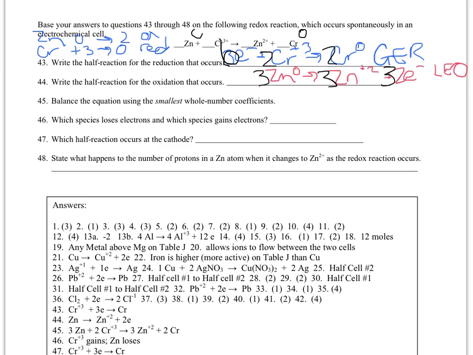Now, in order to balance the reaction, we'll simply add the 2 half reactions together, noticing that we can eliminate the electrons because we have 6 electrons on the reactant side and 6 electrons here on the product side. Using the spaces provided, we see that the zinc atoms have a coefficient of 3, and the chromiums have a coefficient of 2. We check our work by checking the mathematical expression. 3 times 0 is 0, plus 2 times 3 is +6, equals 3 times 2, +6.